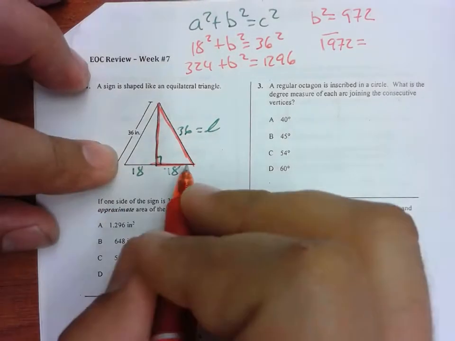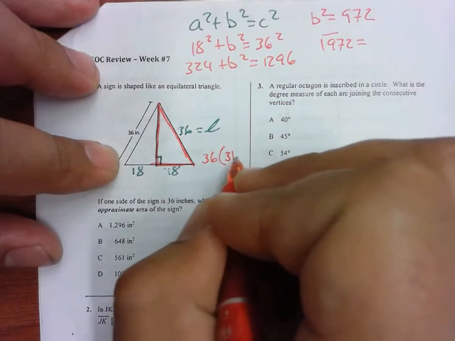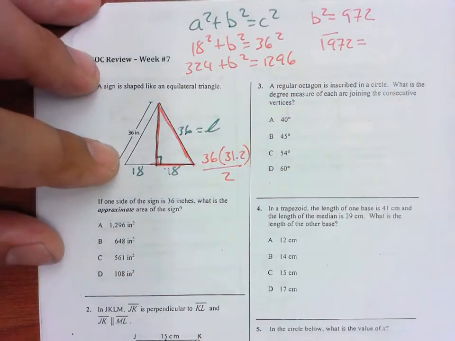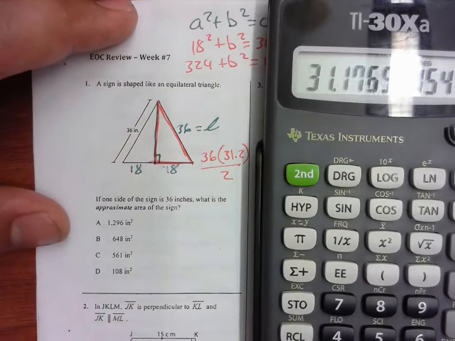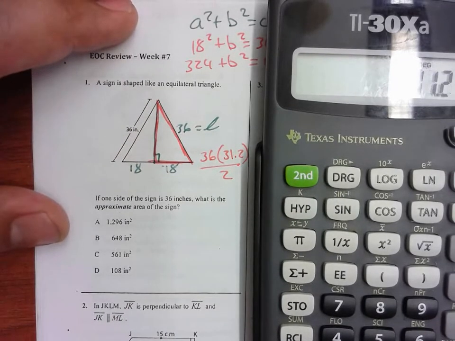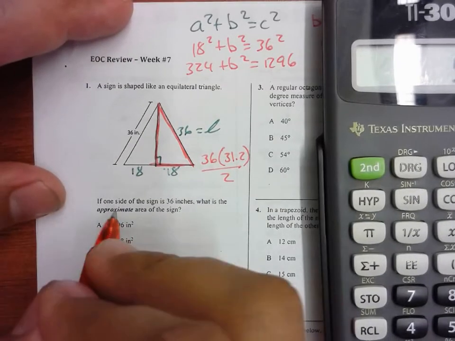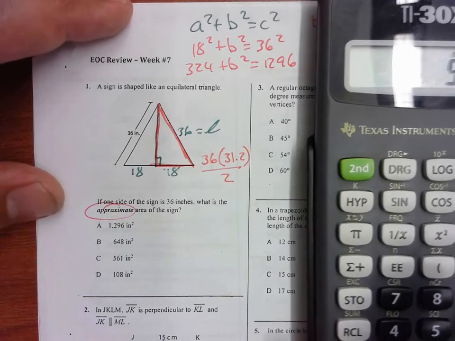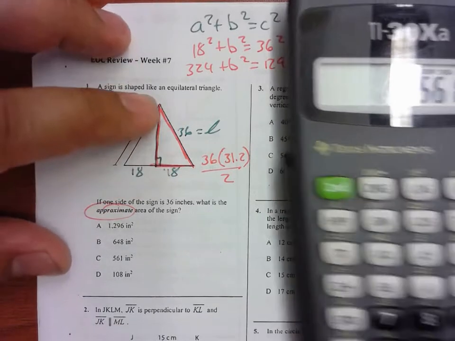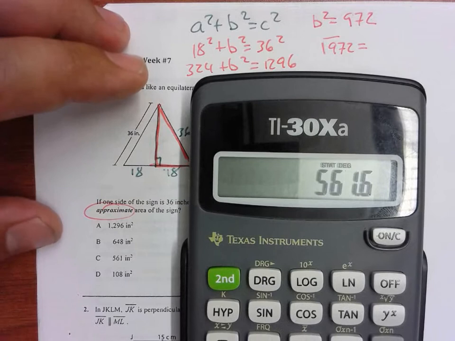So the base of my triangle is 36. The height of my triangle is 31.2. I'm going to multiply them together and then divide by 2 to find the area of the entire equilateral triangle. Since it says approximate, do they have to round? How can they do that without rounding until the end? Because that's really the best way. Leave that answer in there and then just hit times 36 over 2. And then round.